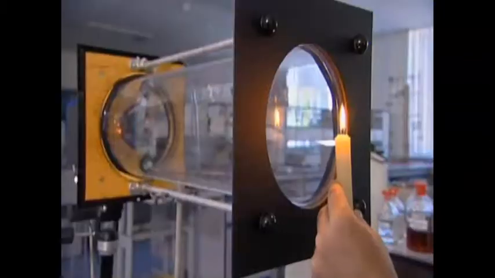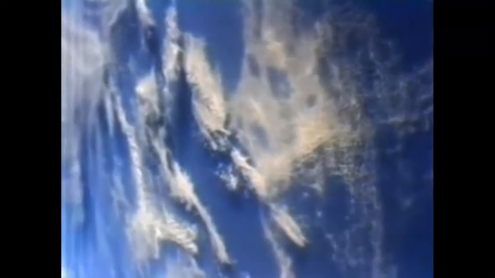The candle's warmth no longer reaches the camera. Instead, it's absorbed by the carbon dioxide inside the tube. That's exactly how carbon dioxide works in the atmosphere. It traps heat, preventing it from escaping into space.